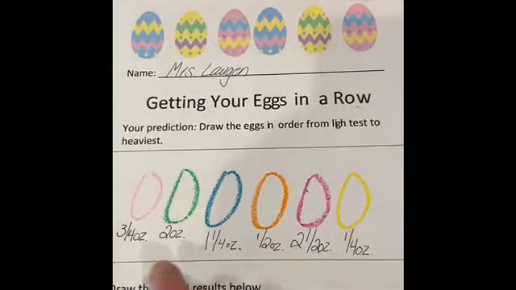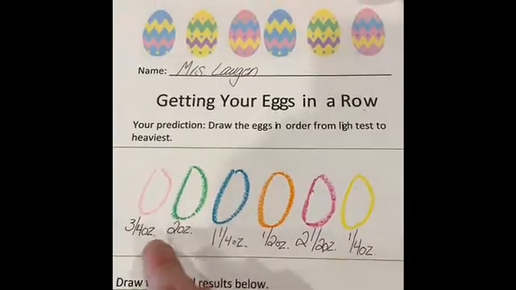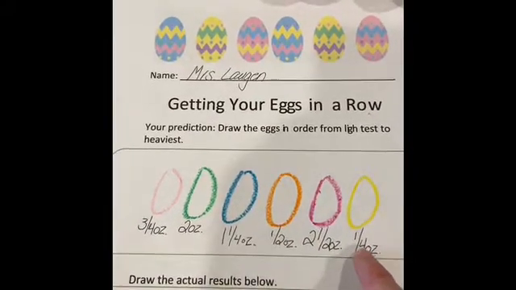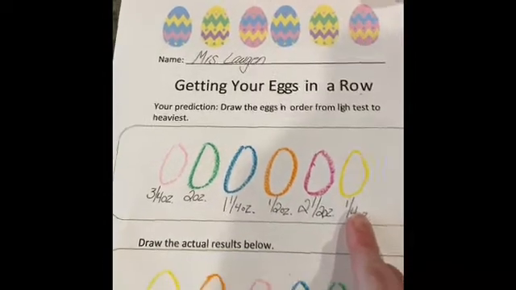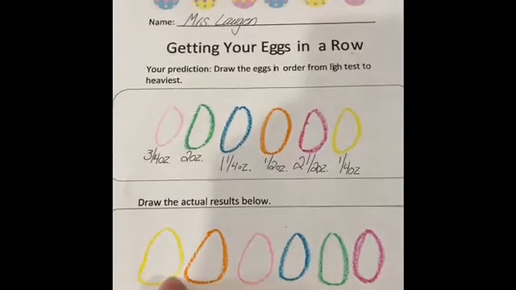So when we look at our numbers up here, which egg was the lightest? If you guessed the yellow one with the puff balls, you were right. The yellow one is the lightest. Very good.